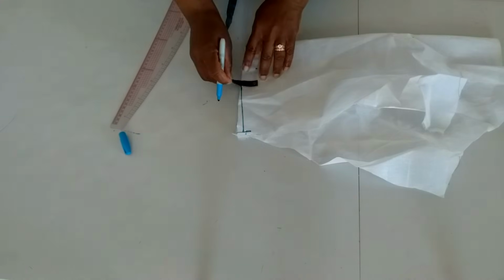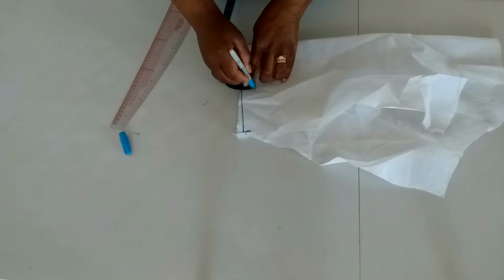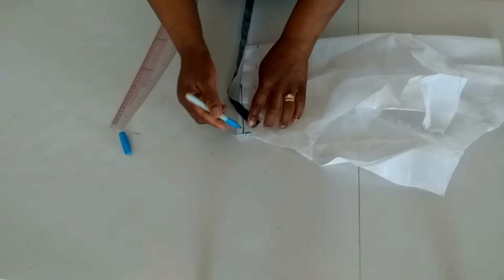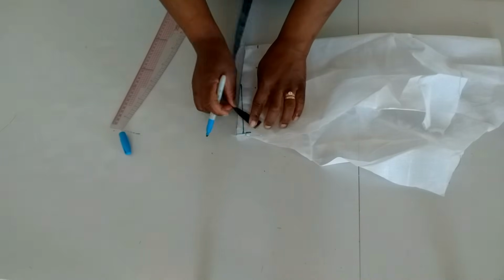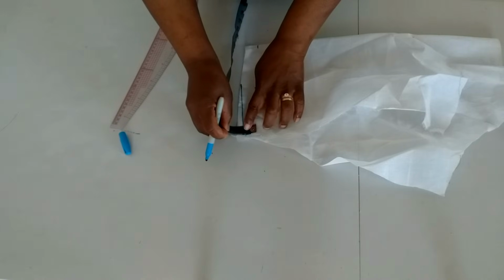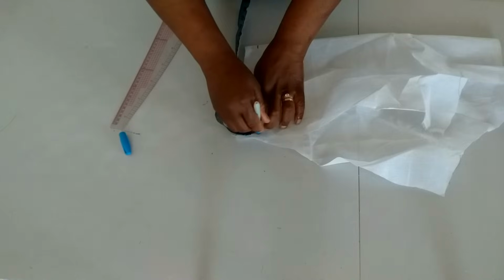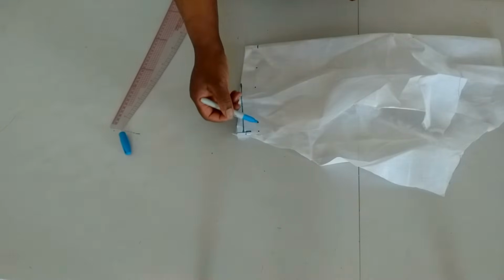From this line, 1 inch up. I'll connect it.